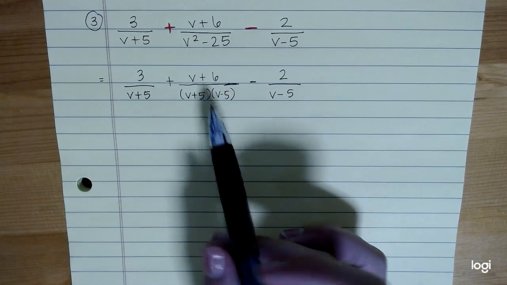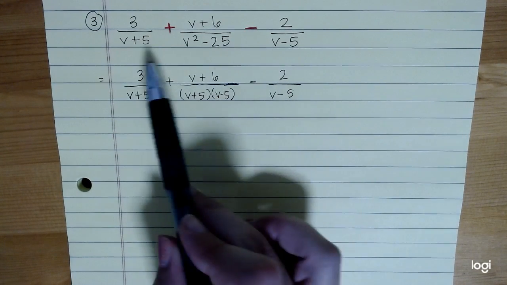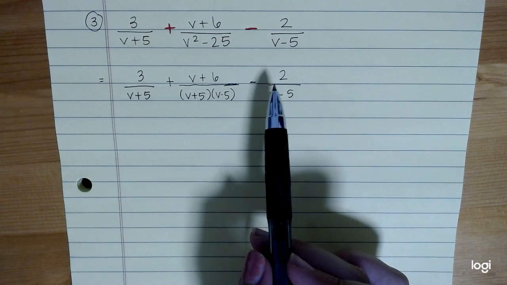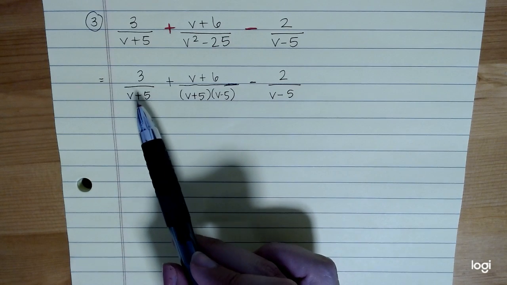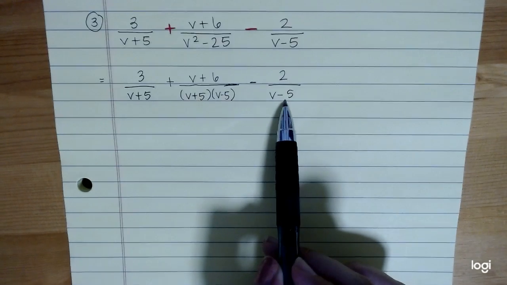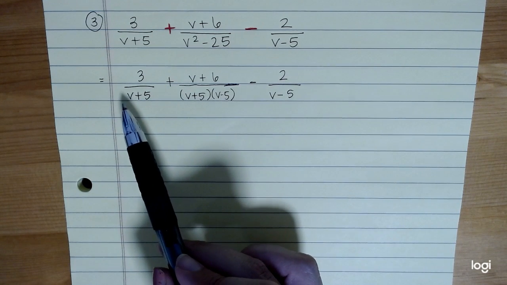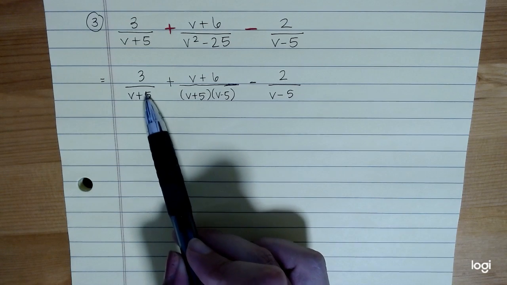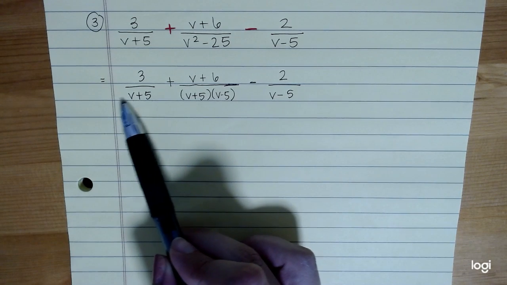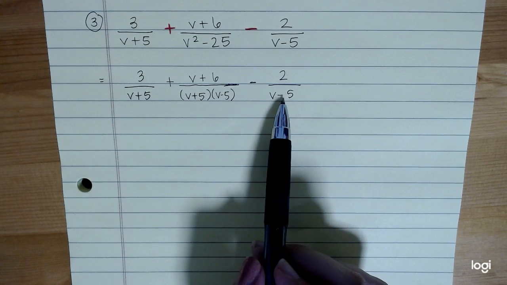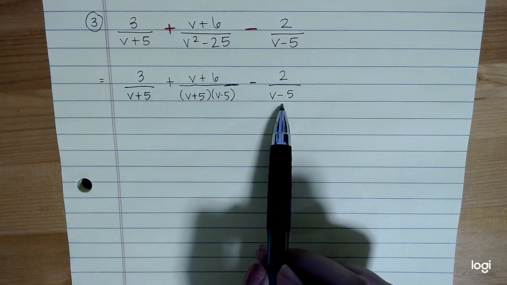So again, the name of the game when we're adding and subtracting rational expressions with unlike denominators is we have to make them match. So I can't make v plus 5 look like v minus 5, because the way that we change denominators is by multiplying. So you might think, if I multiply by -1, it does change the plus sign here, but it would kick out a negative in front of the v, which that one does not have. So I can't change this one into this one or this one into this one.